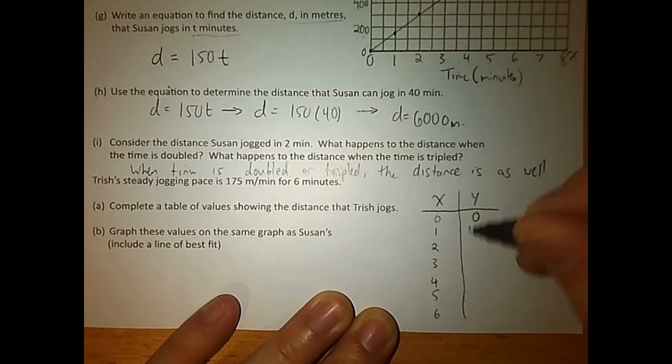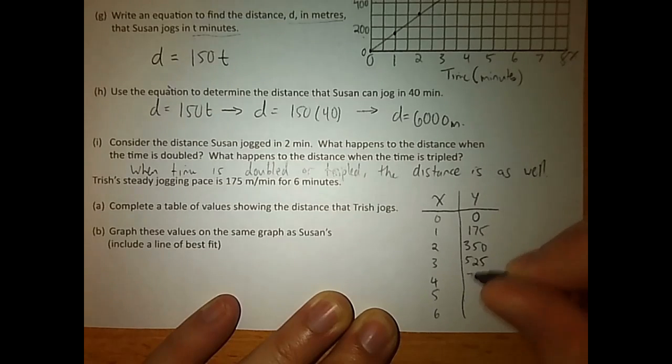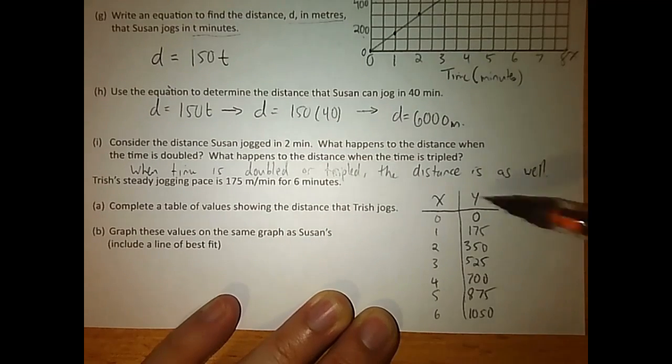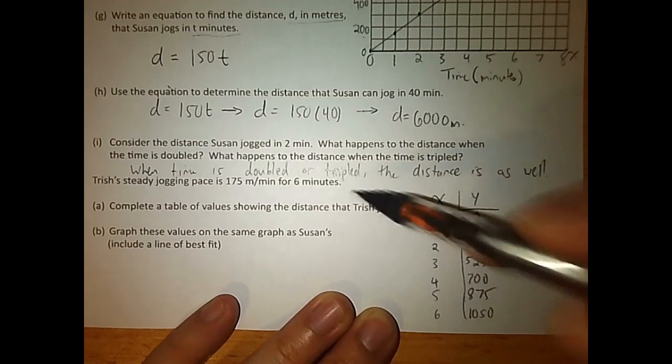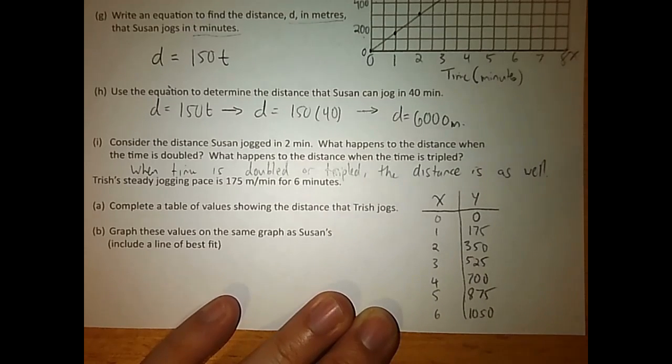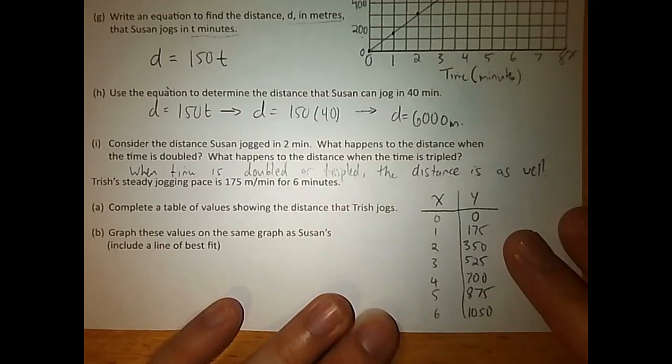So then we have 175. And then if I times that by 2, if I double that, we'll be at 350. And then we'll be at 525, 700, 875, and 1050. So these are our points for Trish. And we're going to put these on the same graph just so we can compare the two lines and see if there's any similarities or differences.